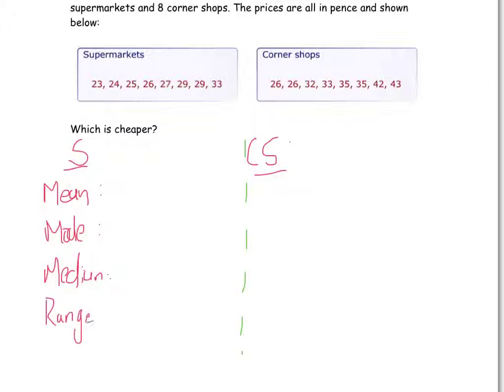So let's start off with finding the mode, because that's a very quick one to do. So the mode, what is the most common value in this supermarket set? Well, if you look, it's already in order, so that's going to help us massively. So you can look, the 29 appears twice, so the mode is 29.